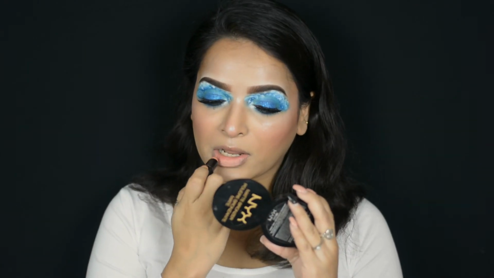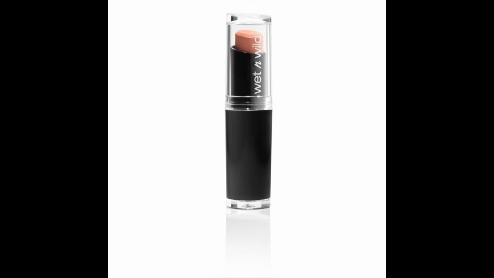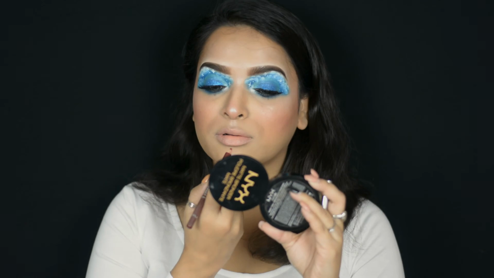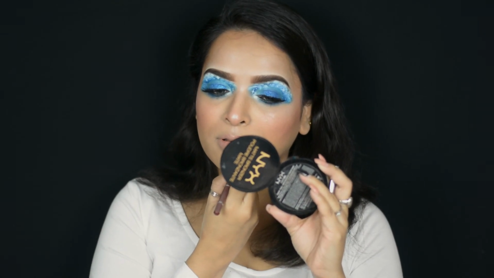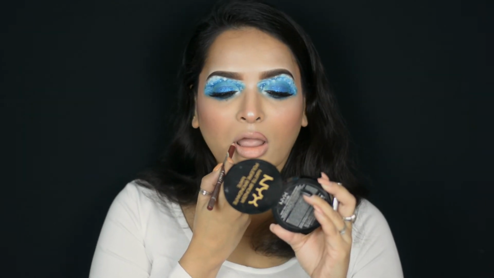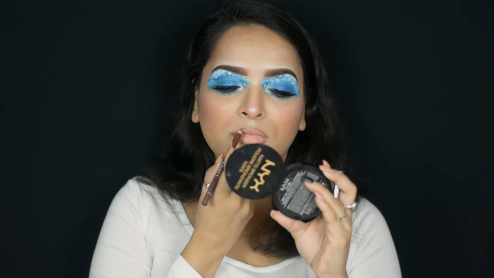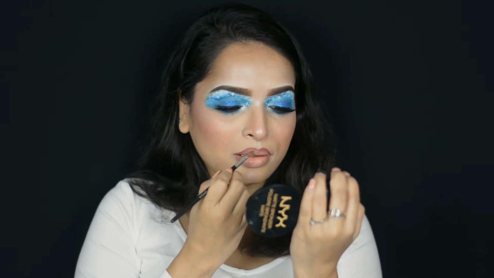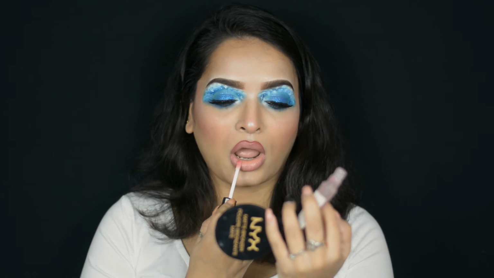Now for lips, first I am applying Wet n Wild Megalast lip color Pink Sugar on my lips. Then using a brown lip liner, I am lining my lips. Then blending these two colors using this lipstick brush. Then applying lip gloss on it.